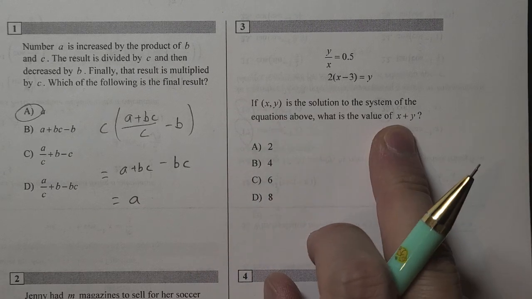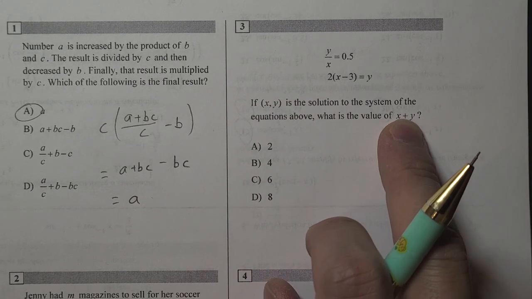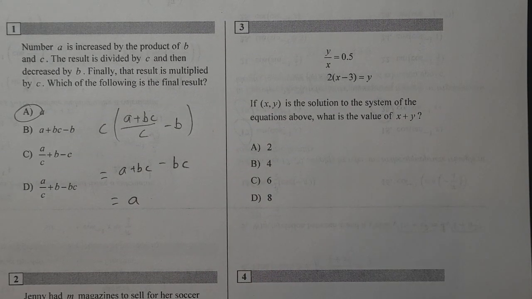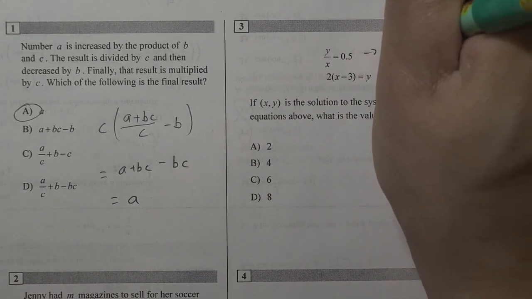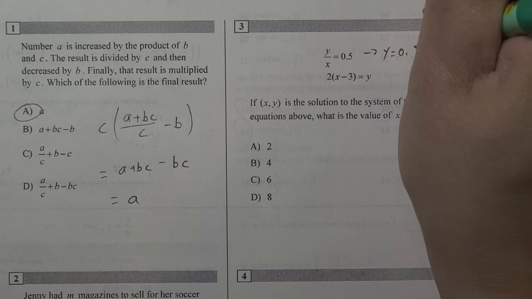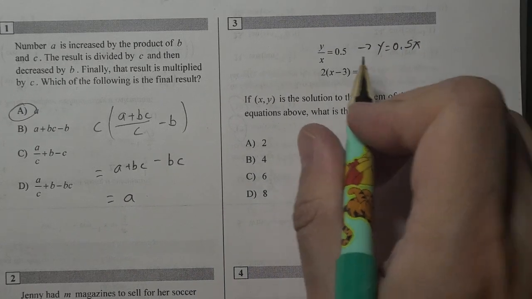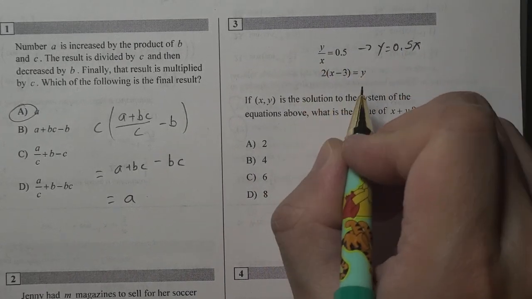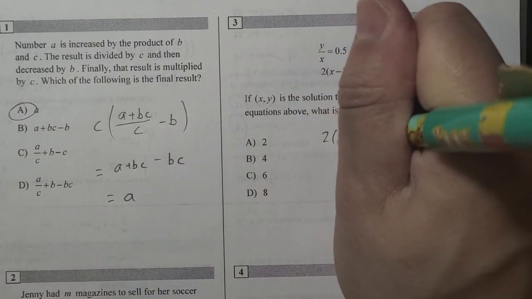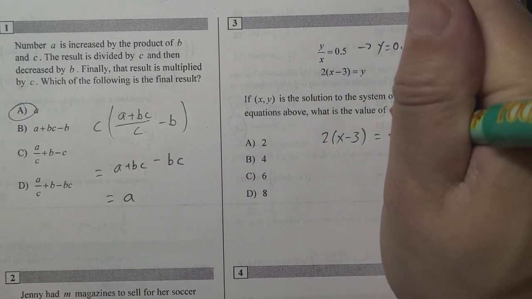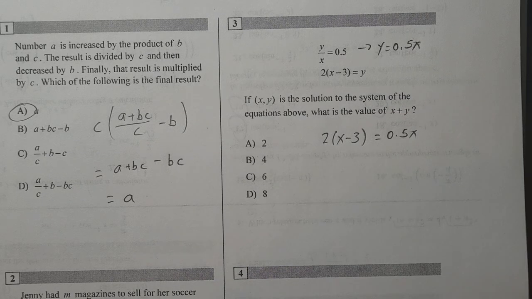So we want to find x plus y. How can we do this? We can rewrite the first one as y is 0.5x. I just multiply x on both sides. Now I can substitute this y into here. So 2 times x minus 3 is equal to 0.5x.